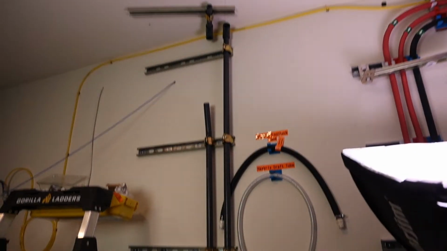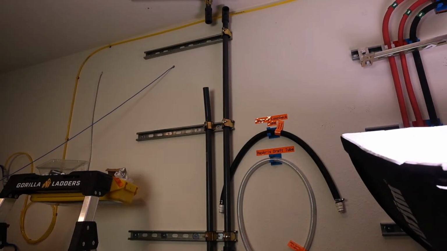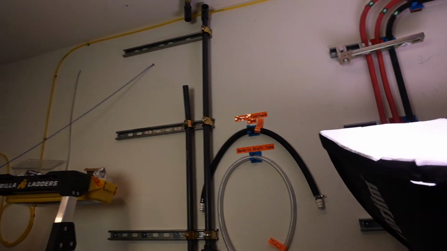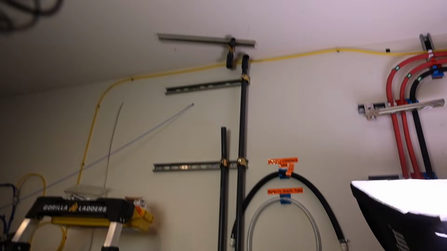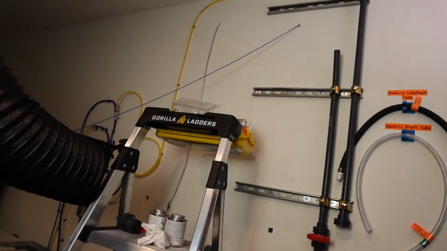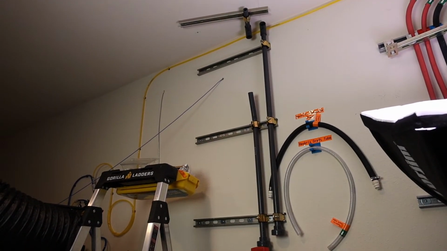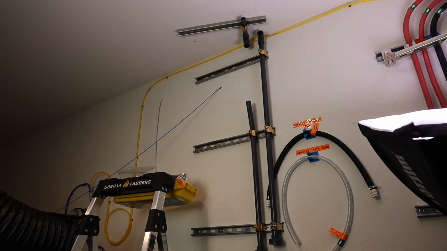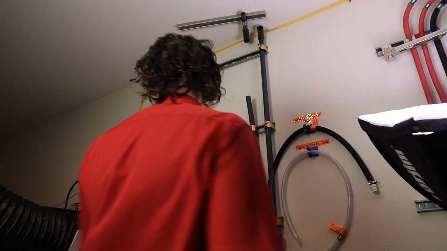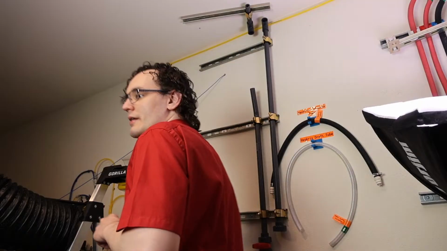Progress. It is indeed progress. You gotta start somewhere. Okay. Well, I guess we'll see how level we got it.